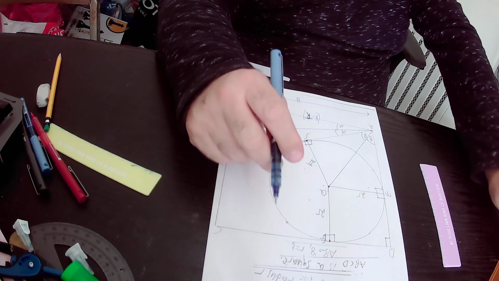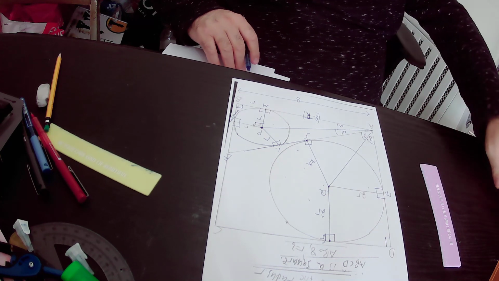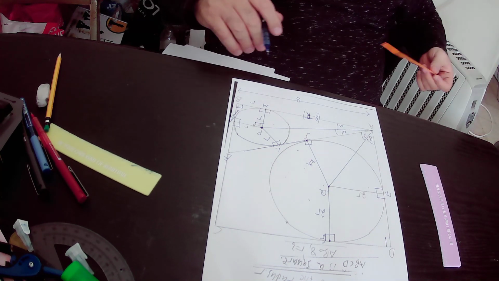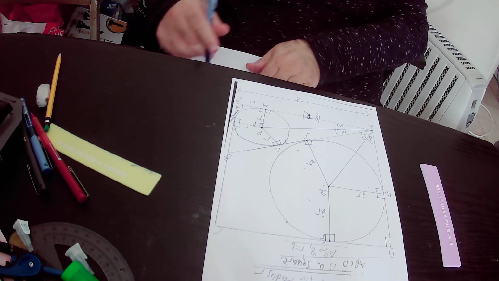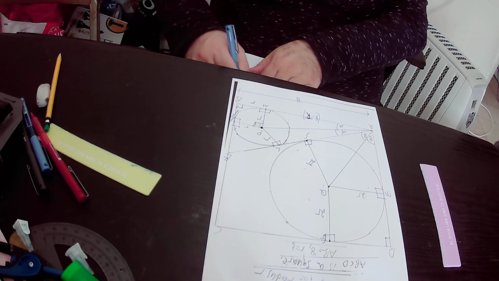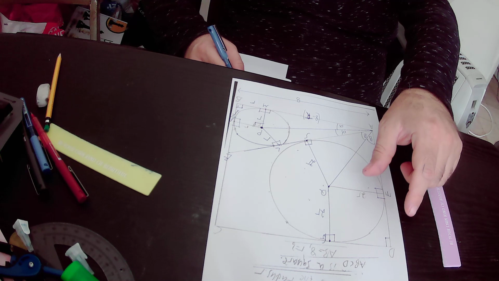Okay, so in the next step we will focus on quadrilateral DGEQ.